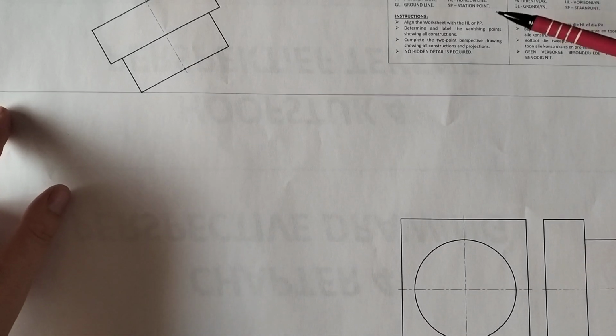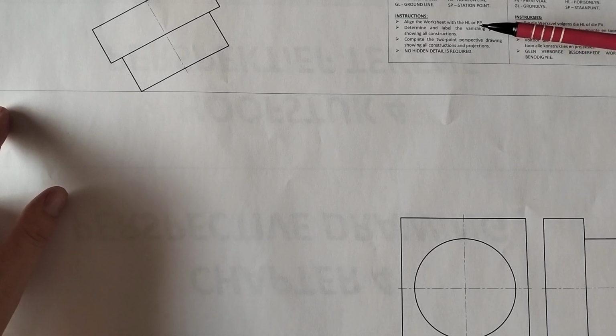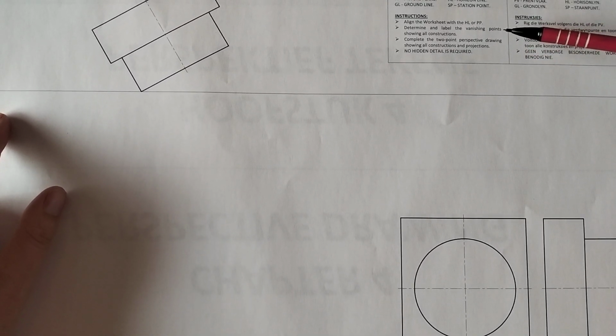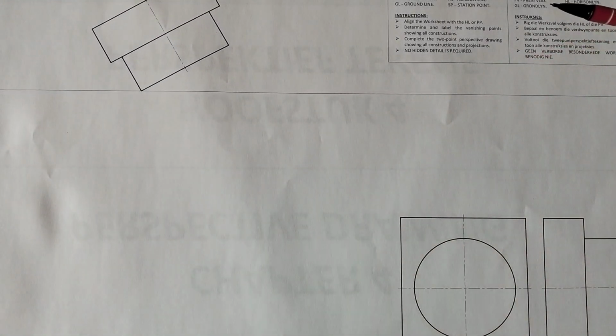The instruction is to align the sheet to the worksheet with the horizontal line or paper plane and determine the label of the vanishing point. Complete the 2-point perspective drawing showing all constructions; no hidden detail is required.